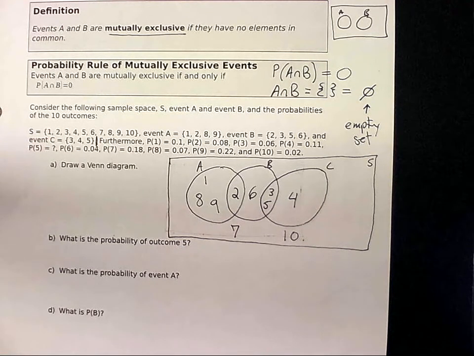All right. So that is part A. Then the next thing that it's asking us to do is to find the probability of outcome 5. All right, why would it possibly be asking us to find what the probability is of outcome 5? Yeah, because we have the probabilities for everything else. It says probability of 1 is 0.1, probability of 2 is 0.8. We have the probabilities for all the other ones, except once we get to the probability of 5, we have a big fat question mark, right? So that's why it's saying here, find the probability of outcome 5.